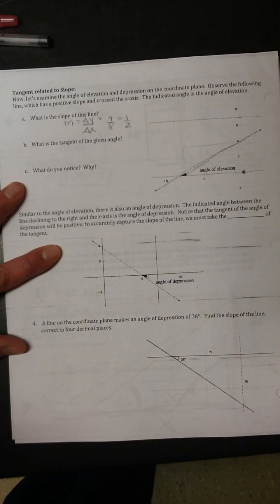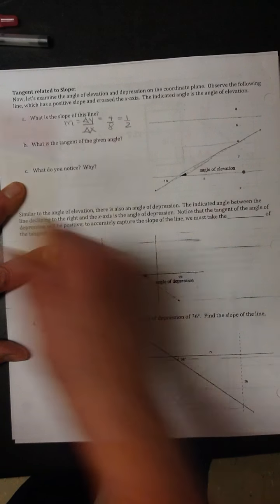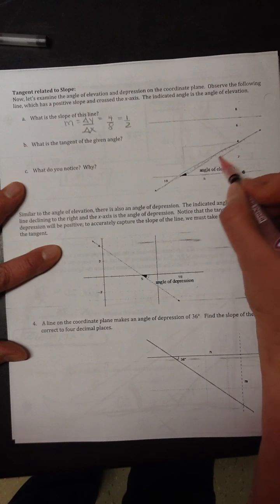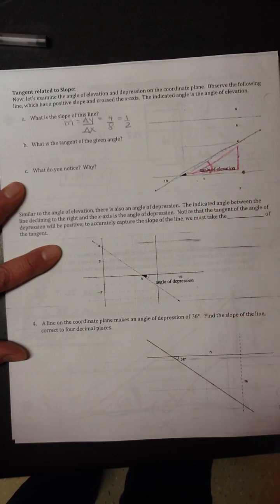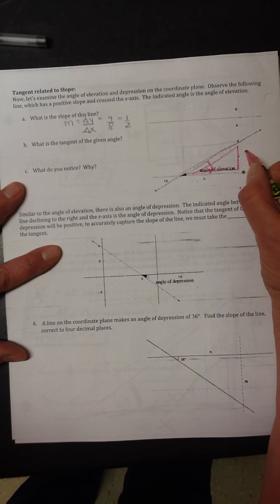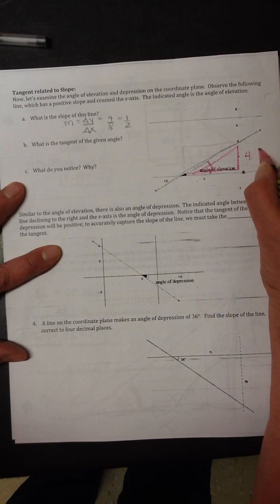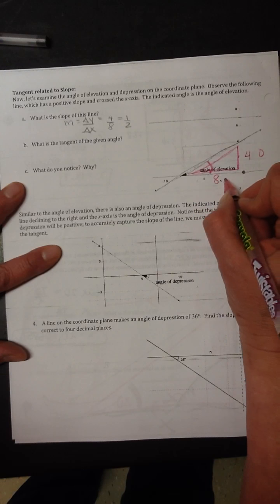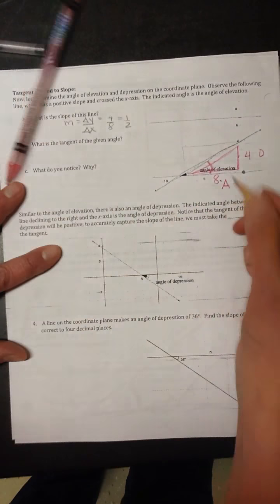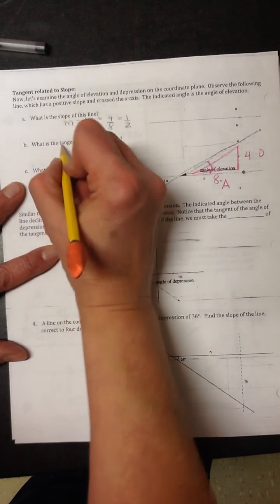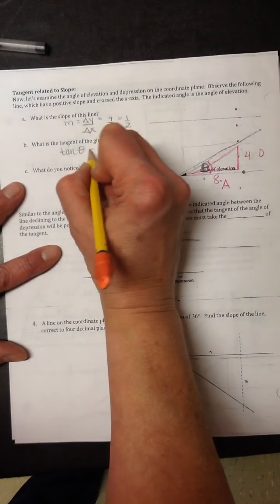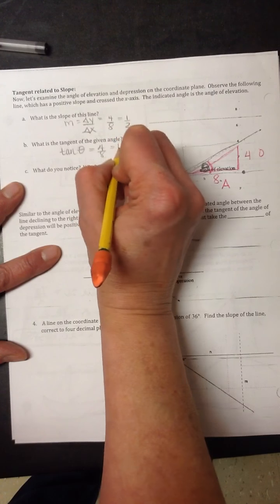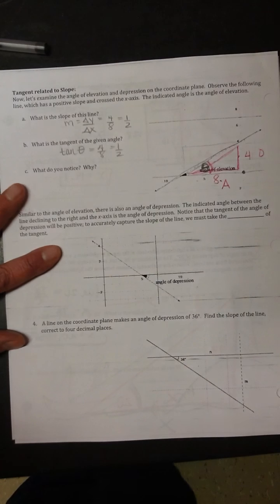When they say what is the tangent of the given angle, the tangent is the same thing. If we consider this triangle that's right here, and this is the angle that we're looking at, we know that this is 4 for the opposite side, this is 8 for the adjacent side, and if we were to go through and find the tangent of the angle that we'll call theta, which is right here, it would be 4 over 8, which is also 1/2.